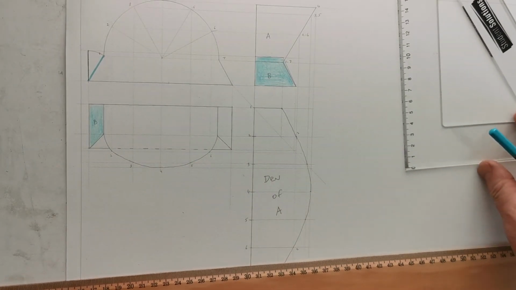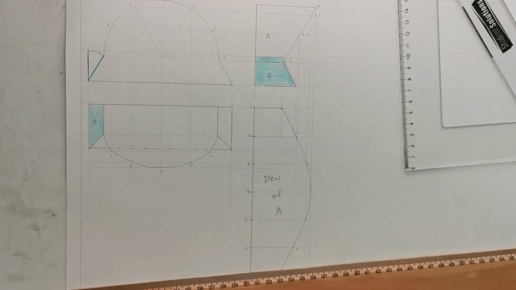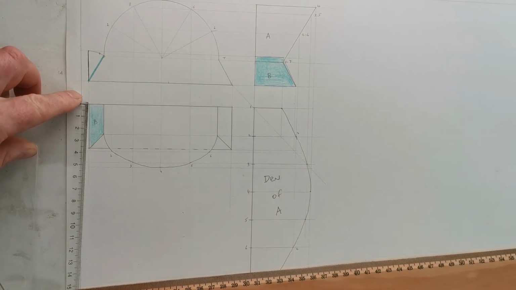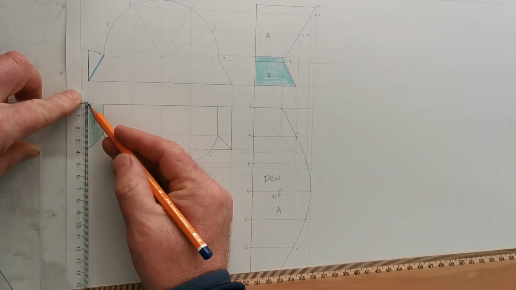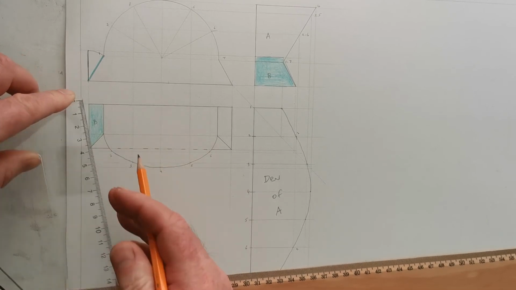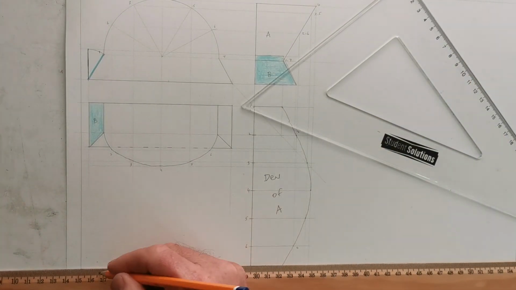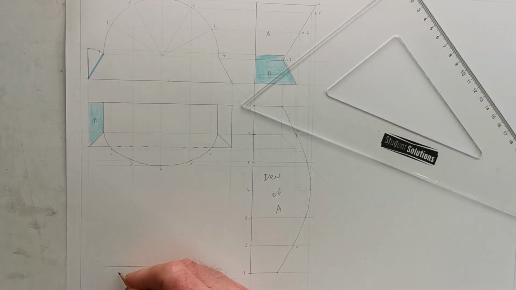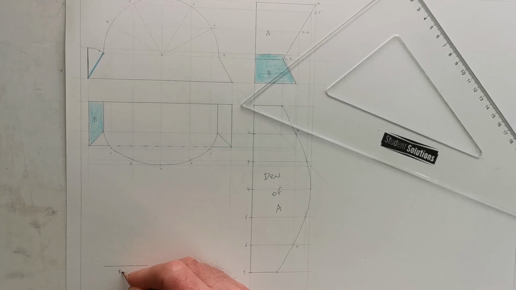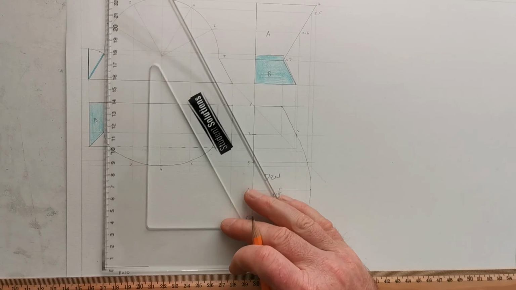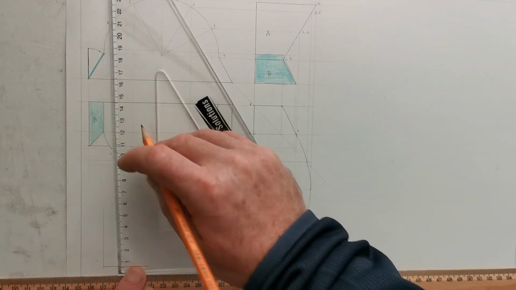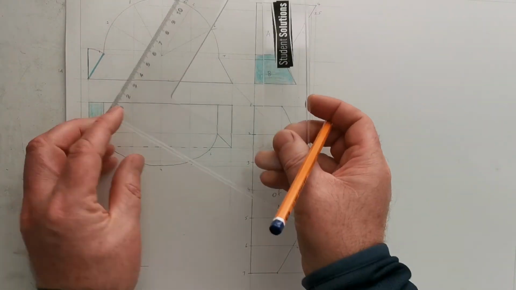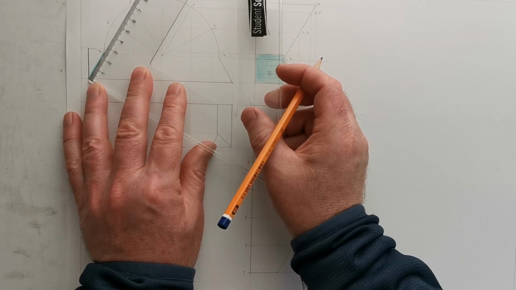Now, another way I could have got this if I wanted is, I know if I measure this on the ground, okay, so on the ground, I'm getting that that's 37 millimeters. So I could just transfer that distance out here and measure 37 millimeters. So that's the base. And I'll just project that up there, and we know that this distance here, if I measure that there, that's 25.